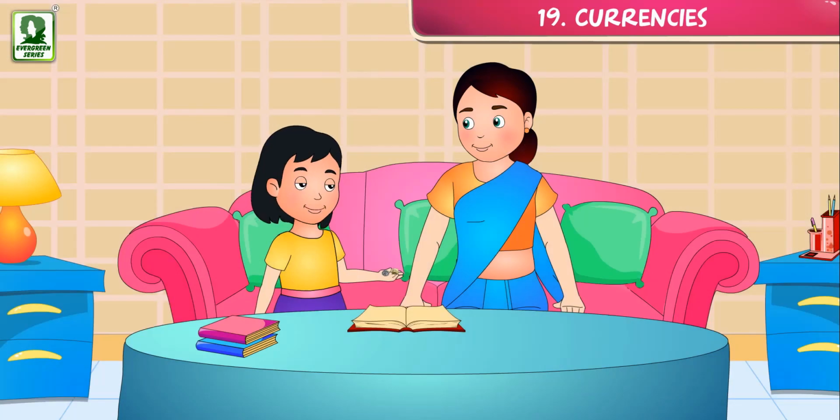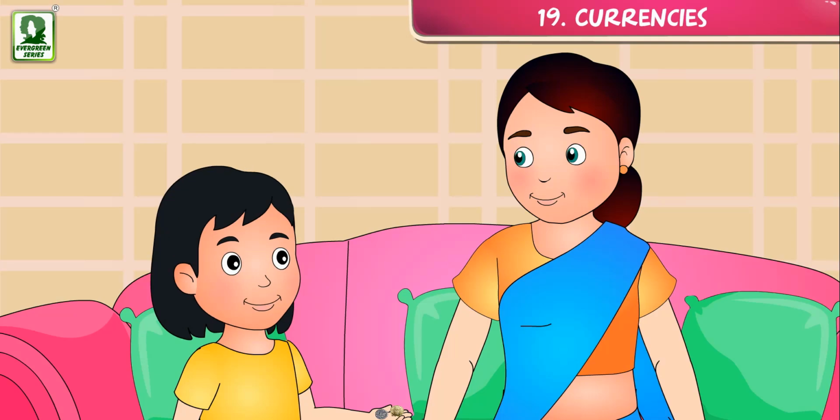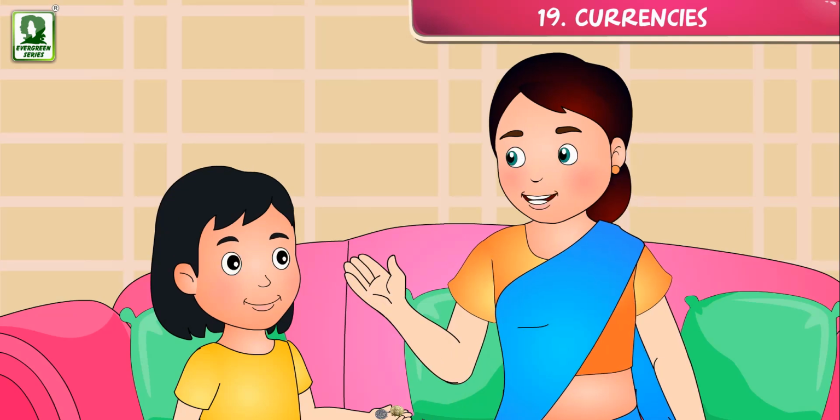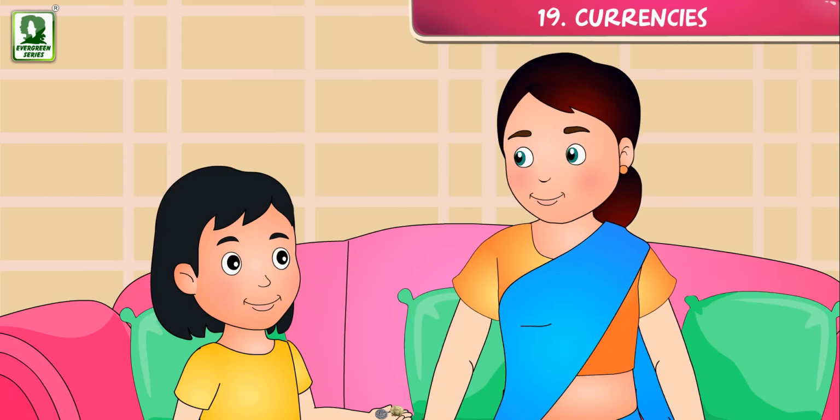Mother, is it a 1 rupee coin? And that golden one is a 5 rupee coin? Yes, Ria. Do you want to know about Indian coins and currencies of some other countries? Yes, Mother, I do. Okay, let's learn.